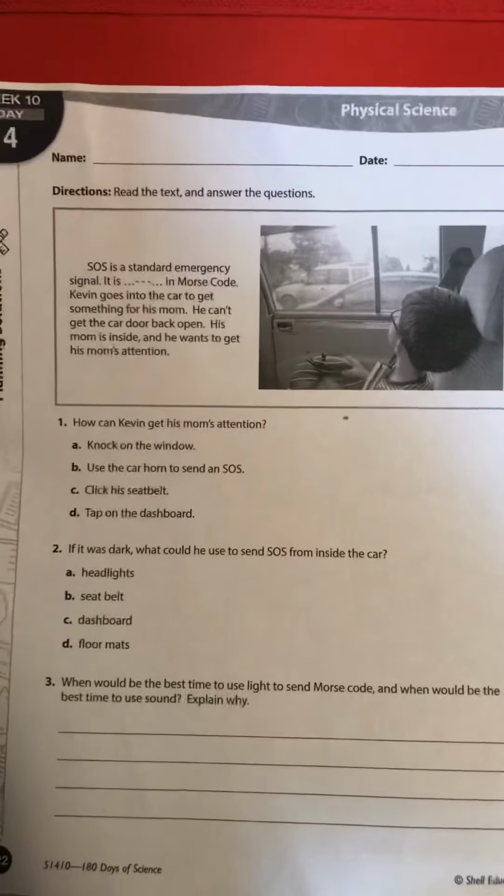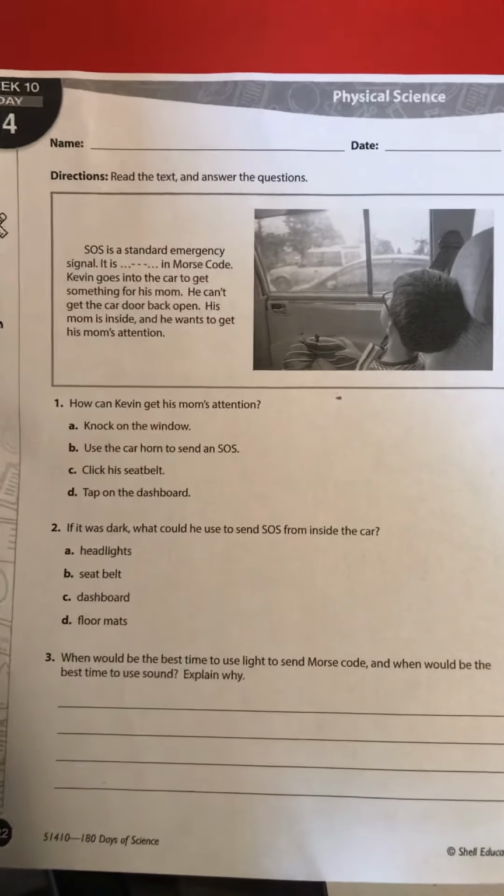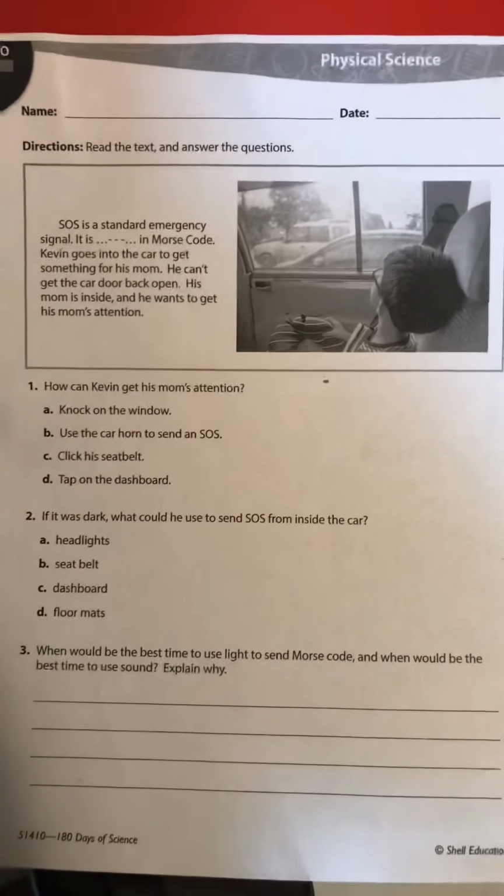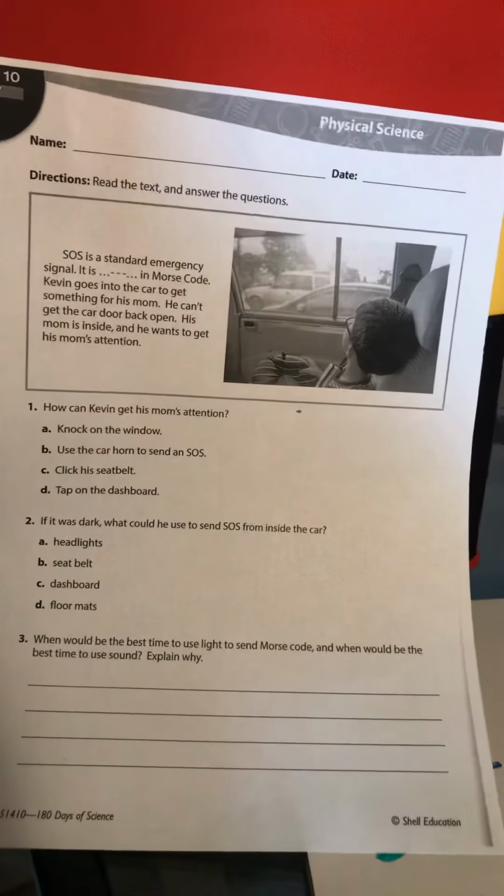You need to be finishing up those spelling sentences, and you should be studying those states and capitals, getting those memorized. And then your last page for today is your science page. Okay. And just like it has been all week, it is talking about Morse code. You have a little story there and 3 questions to answer. Number 3, it asks you a question and then it says explain why. So make sure you are explaining thoroughly and using those complete sentences.